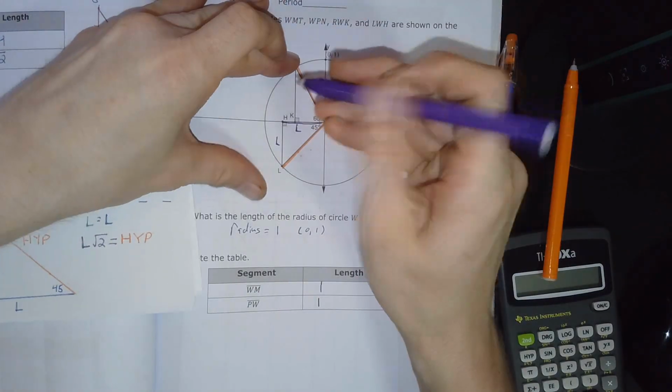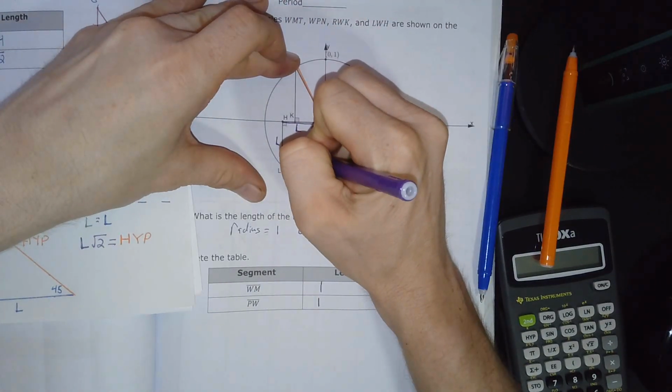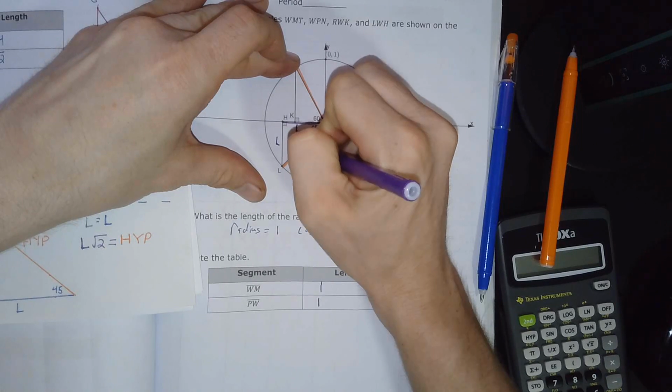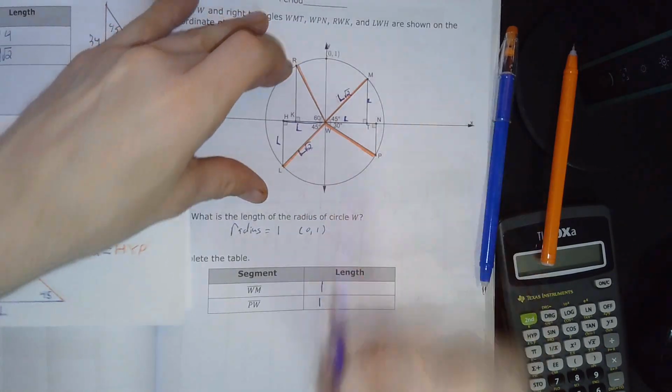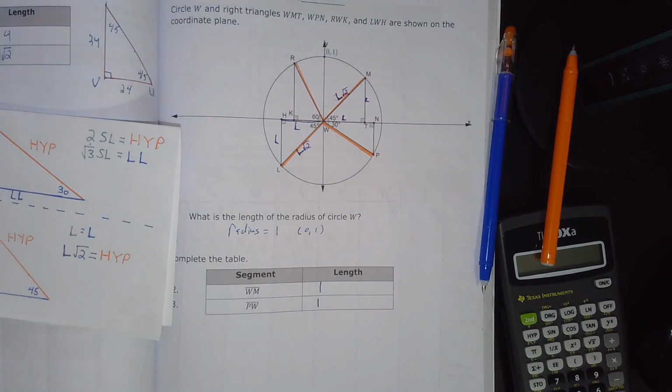Color coded, this is purple length times square root of 2.